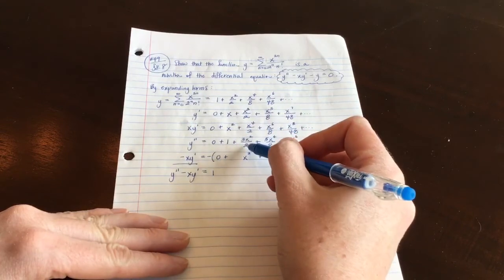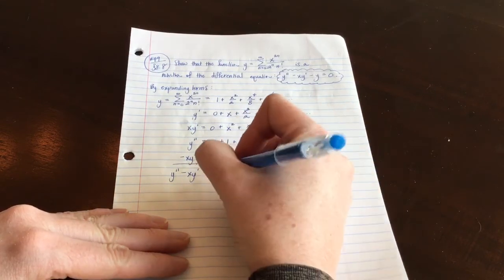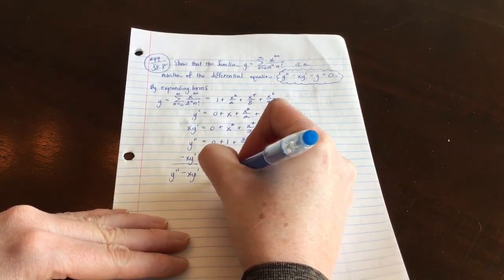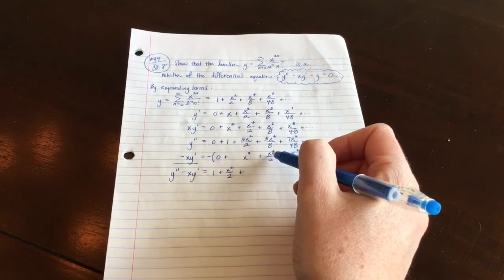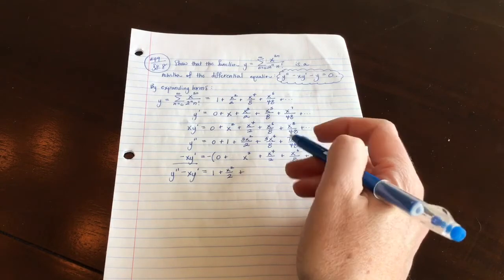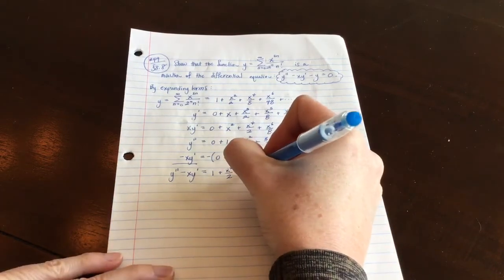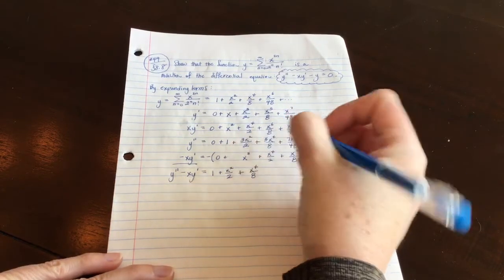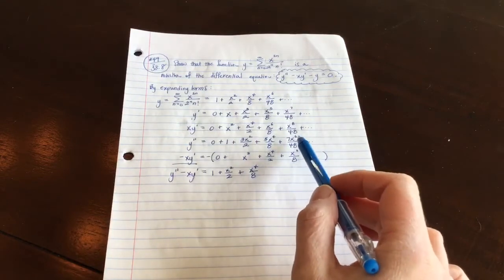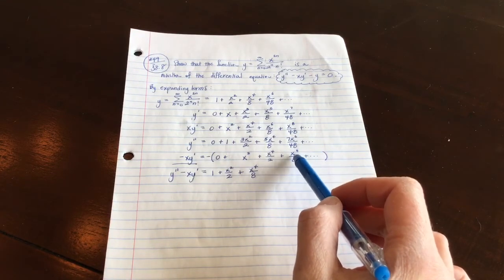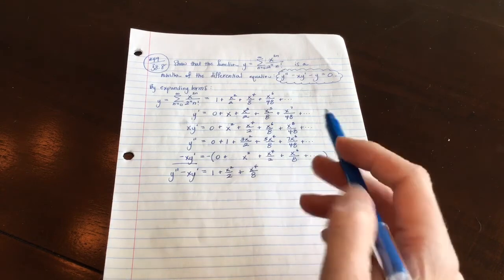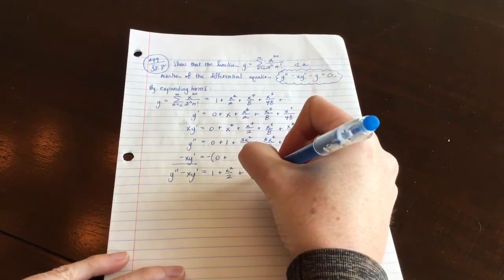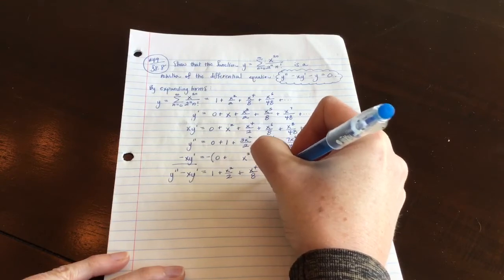But we have 3x squared over 2, take away x squared, which would be x squared over 2. 5x to the 4th over 8, take away x to the 4th over 2, would be, I believe, x to the 4th over 8. And 7x to the 6th over 48, take away x to the 6th over 8, would be x to the 6th over 48.